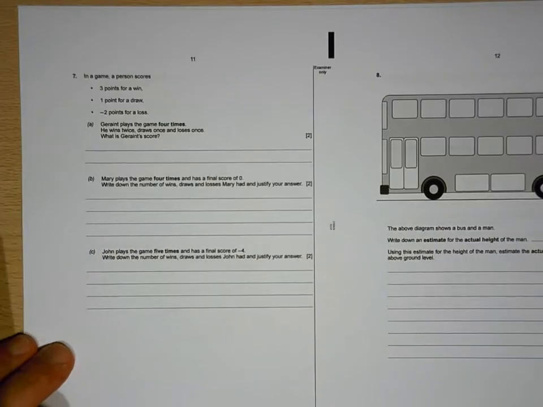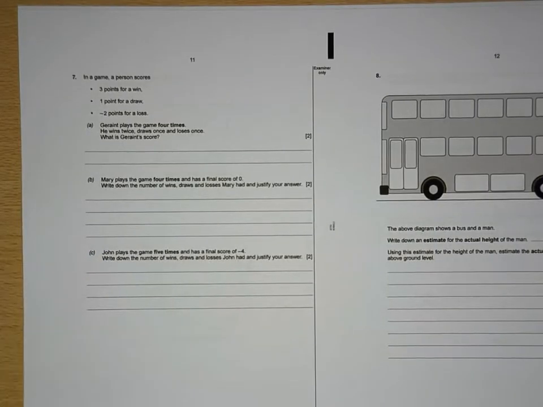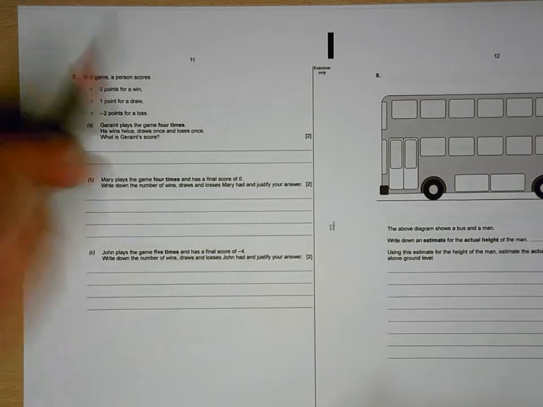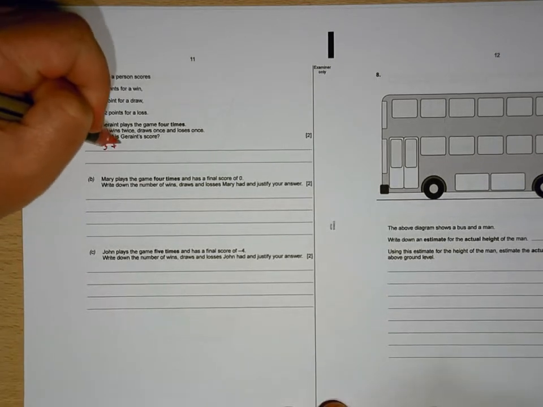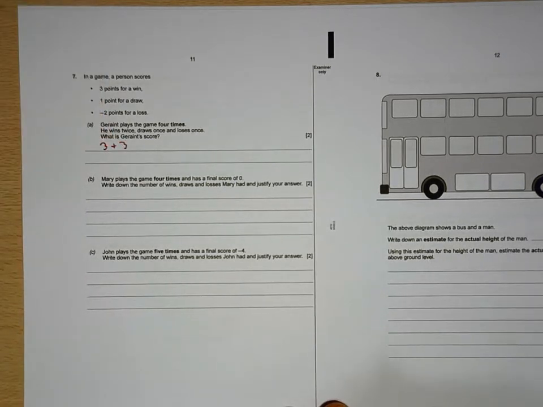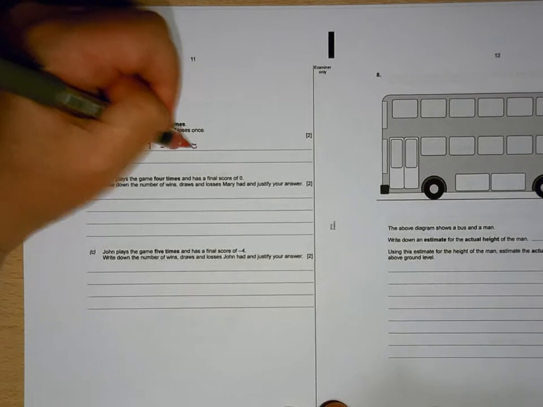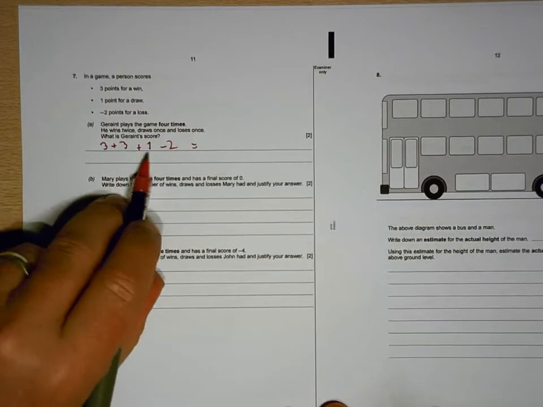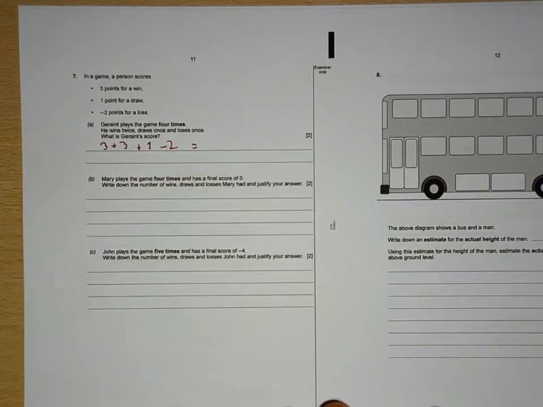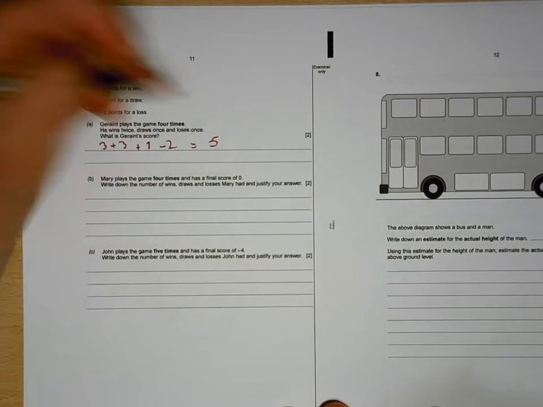Question 7. In a game, a person scores 3 points for a win, 1 point for a draw, and -2 for a loss. Geraint plays the game 4 times. He wins twice, 3 plus 3, draws once, +1, and loses once, take 2. What's his score? 3 and 3 is 6, and 1 is 7, take 2 is 5.